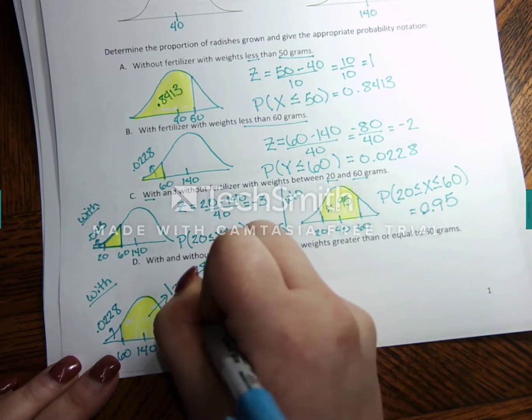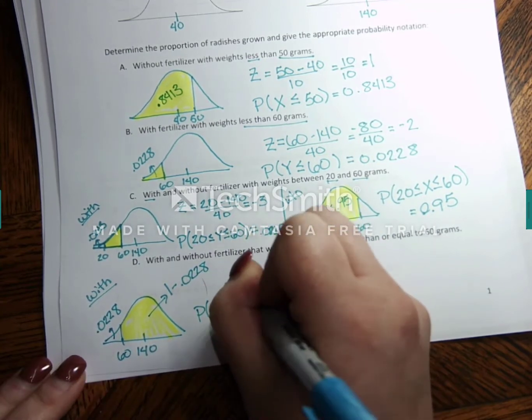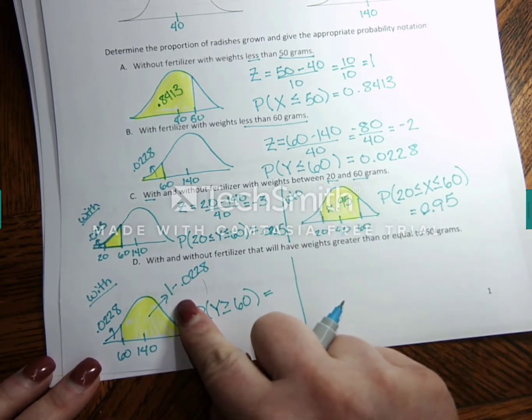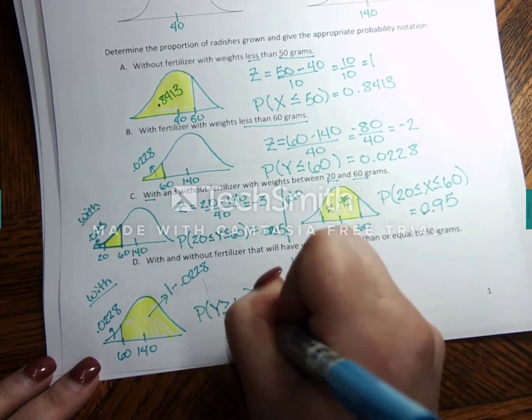So in other words, the probability that y is greater than or equal to 60 is equal to 1 minus 0.0228, which is equal to 0.9772.